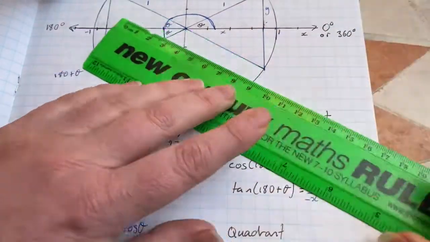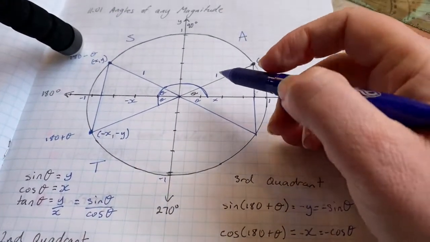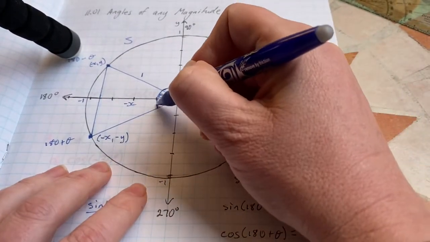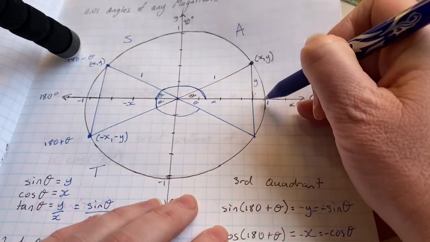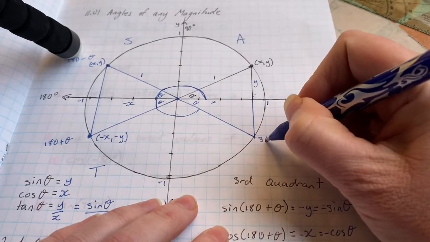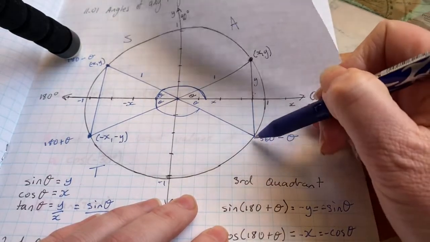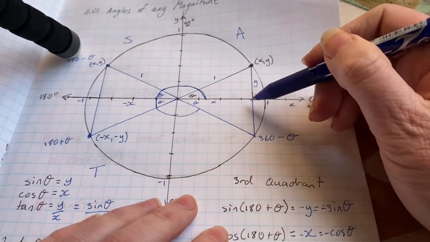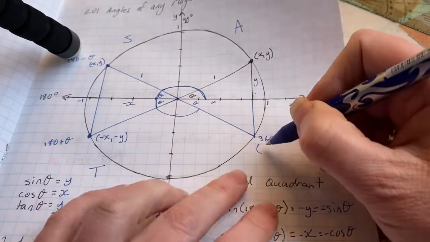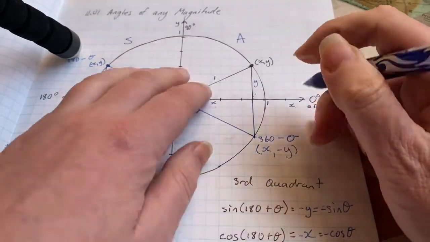So exact same triangle, so this is theta, but now we're actually considering this whole angle all the way around to there. And because all the way around is 360, this is going to be at 360 minus theta. Okay, so 330, for example, it'd be 30 degrees away. And the coordinates there, the x is positive again, the y is negative.